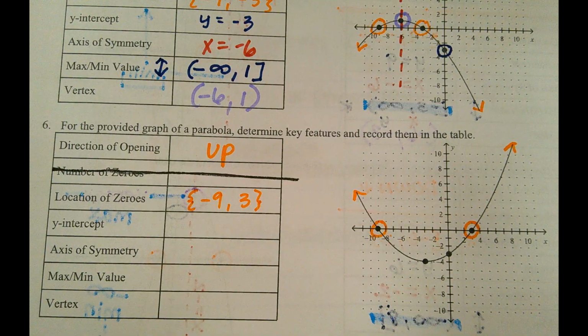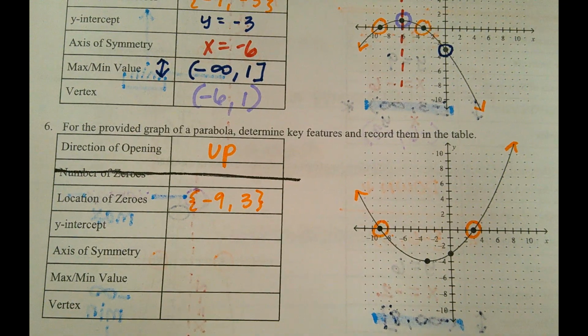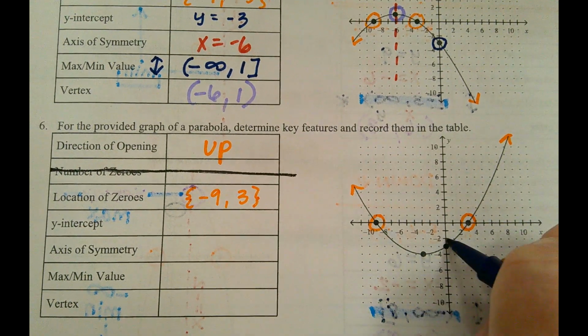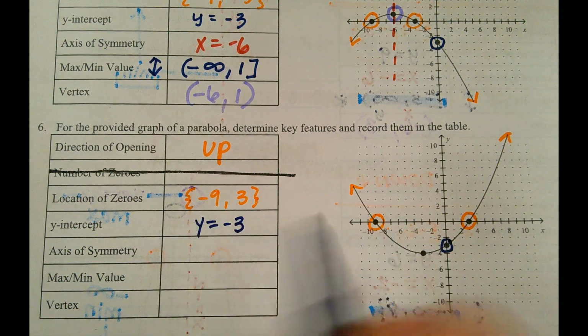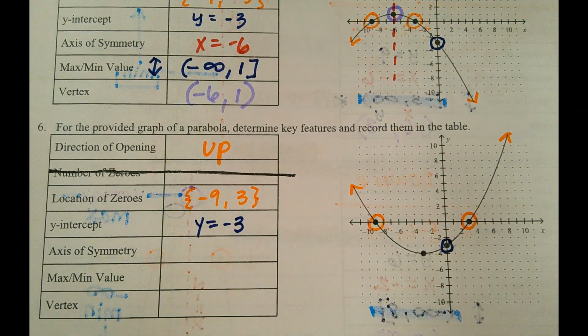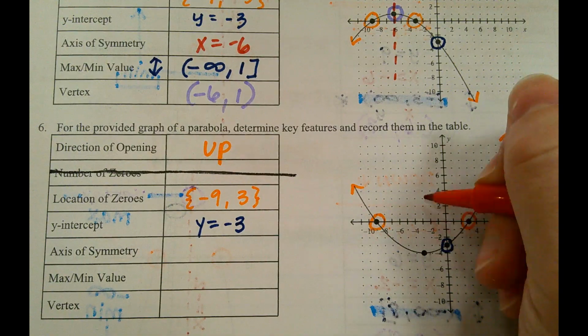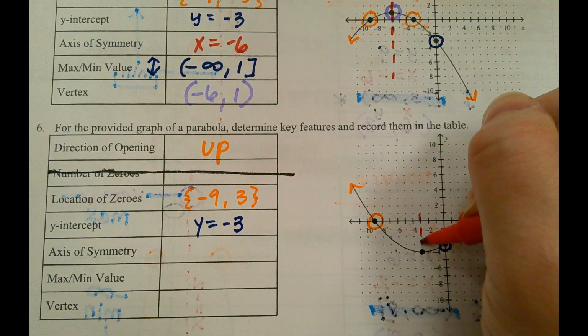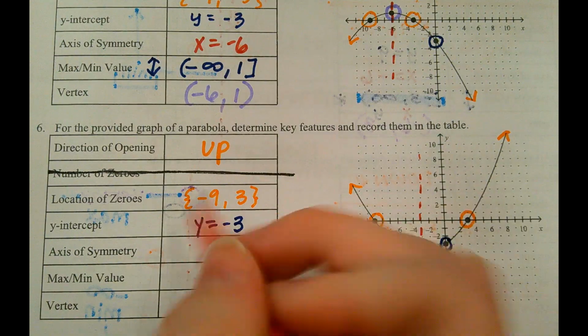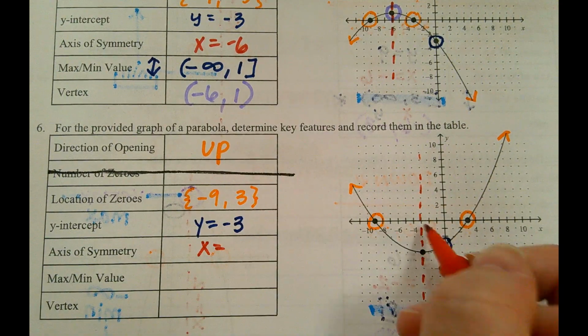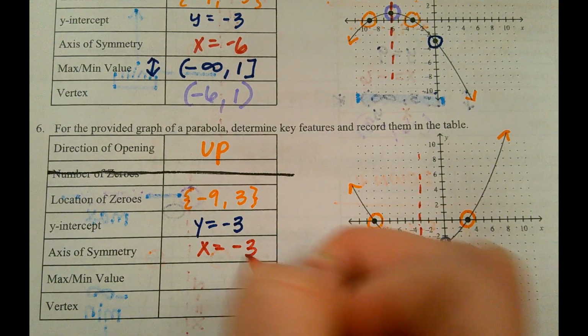Okay. Y-intercept. -3. Axis of symmetry. Another -3. But this time for x. X equals -3 is where we cross through.